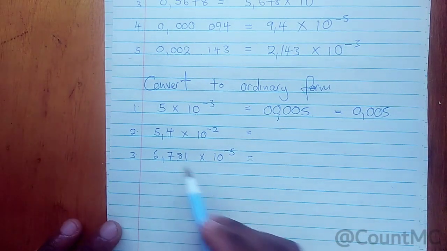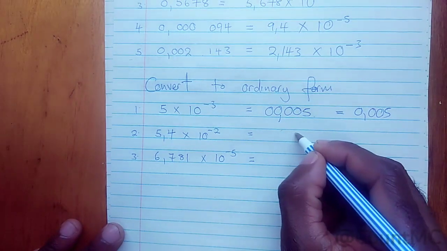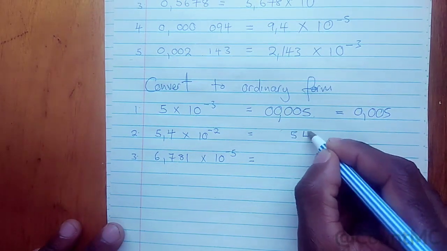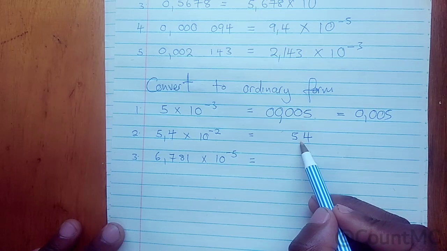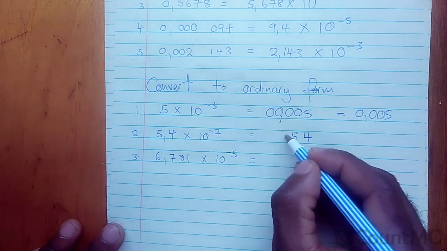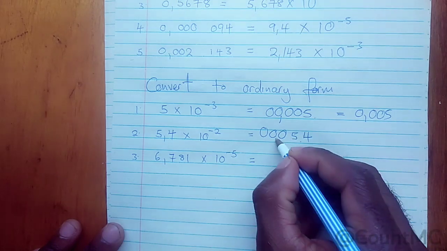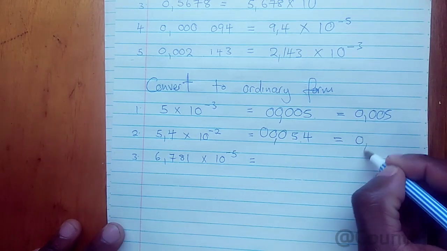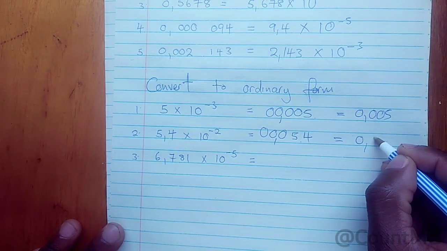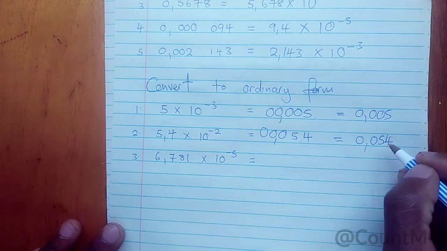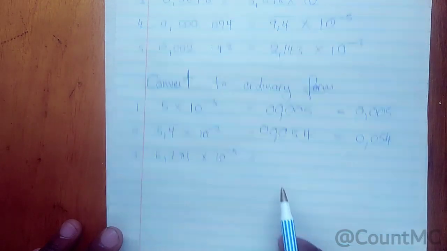Let's do the next one. We have a 5.4. Let's write it as 54. From this point, it moved 2 positions. From this, it moved 1, 2. And the comma came here, so it will be 0.054.